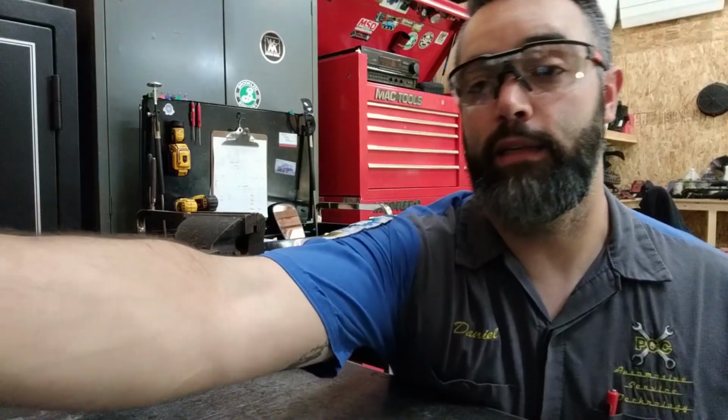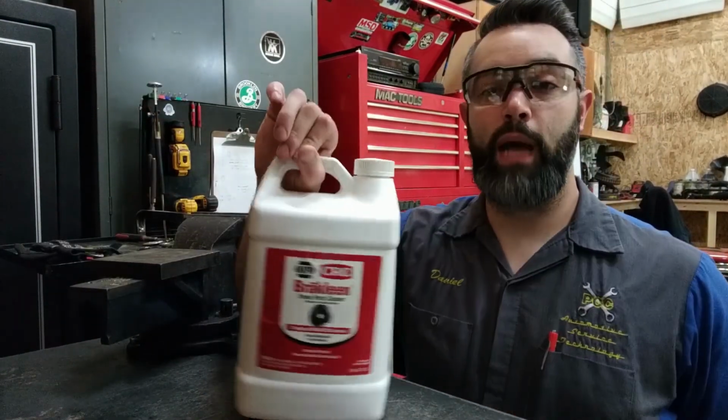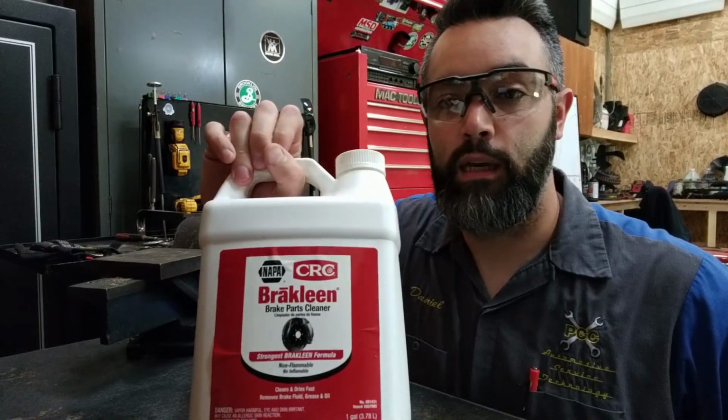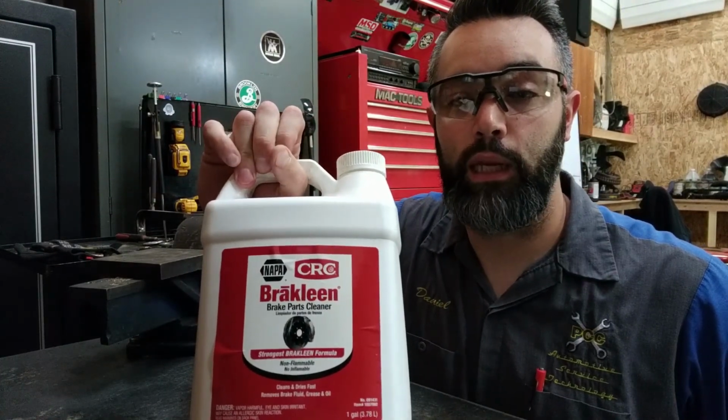For the other components that we're working with, working on the bench, with working on different components, we can use something like this. I get this from Napa. It's made by CRC and it's brake clean. It's designed for cleaning brake parts.